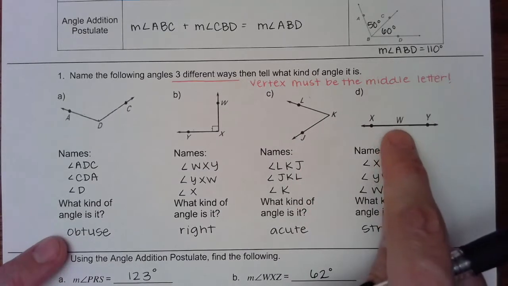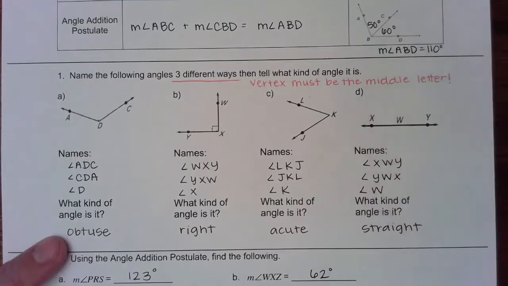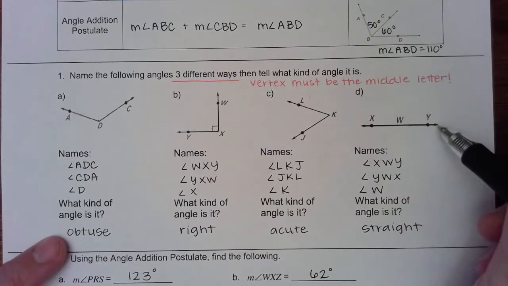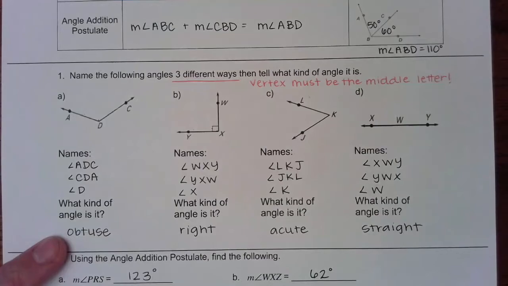And then finally for this one, it could be XWY, or it could be YWX, or it could just be angle W. This is a point right here even though it's not drawn on the picture. And based on the picture right here, we would best classify this one as a straight angle because it appears to be a straight line.